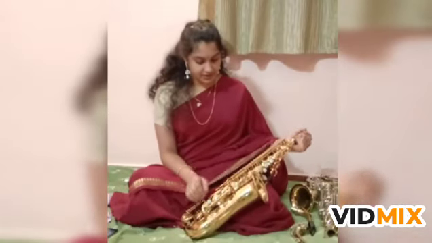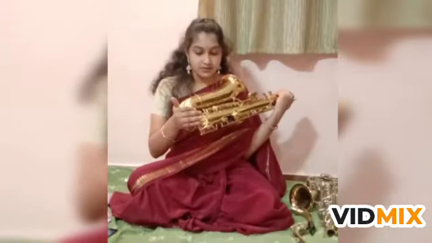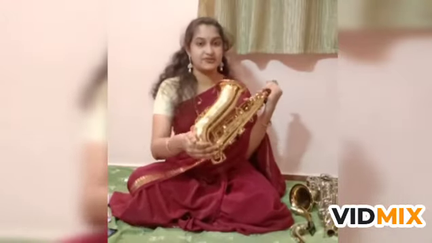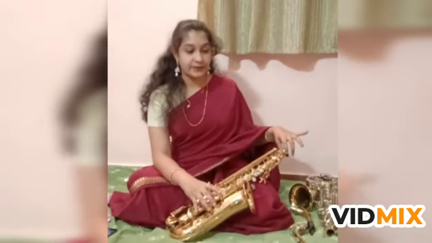Let us see what is taper. Taper means to become progressively narrower. Here in the saxophone, you can see the end is narrower and the start of the saxophone is broader. So how does this make a difference? The pitch and the tone of the instrument vary as the angle of tapering changes.